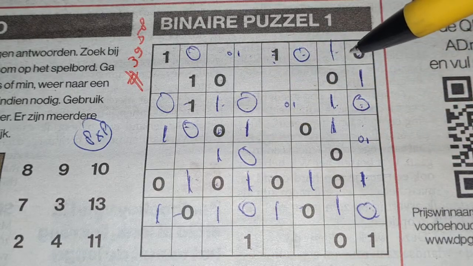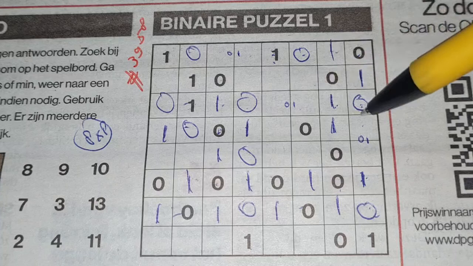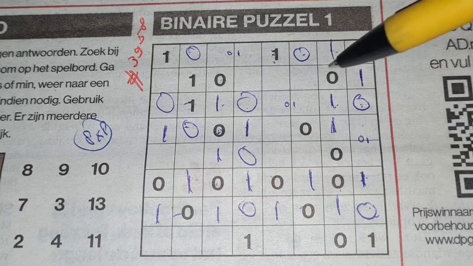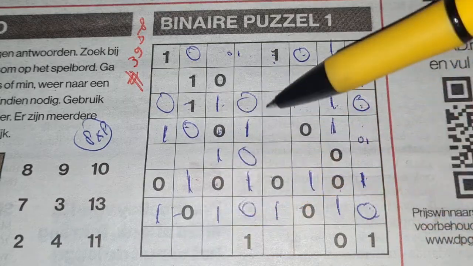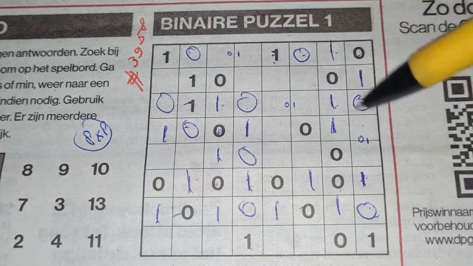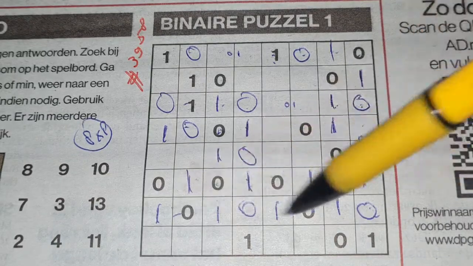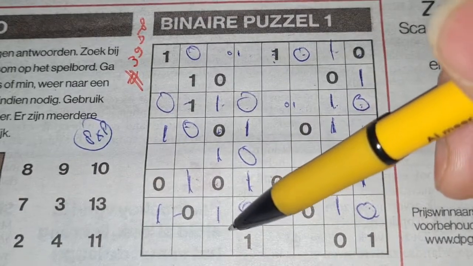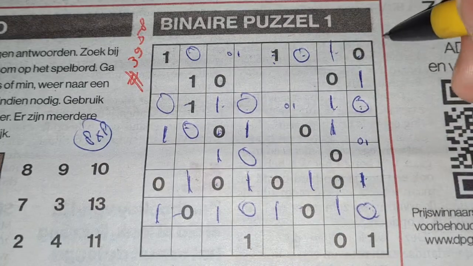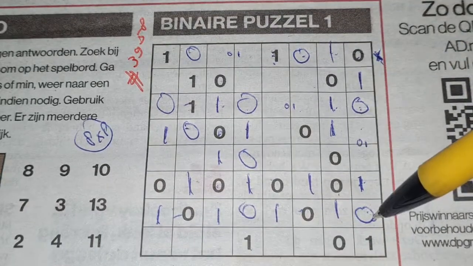Come on. Too long. This is too long. You have a double one here, no. Only one column is completed. And only 2 rows. 101. Do we have a 101 here? No. Overlooked. Looked. This row and that row.